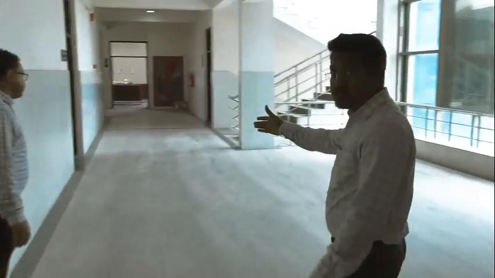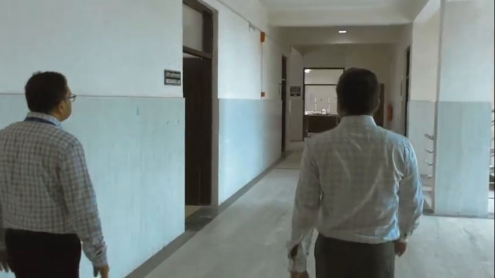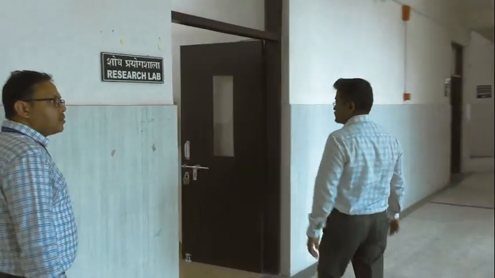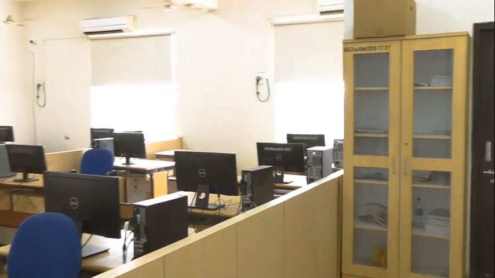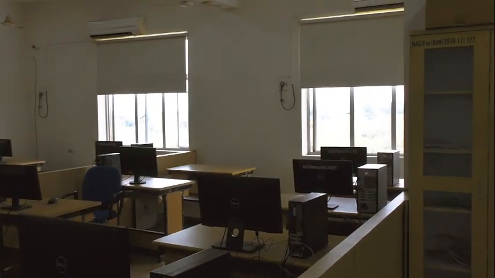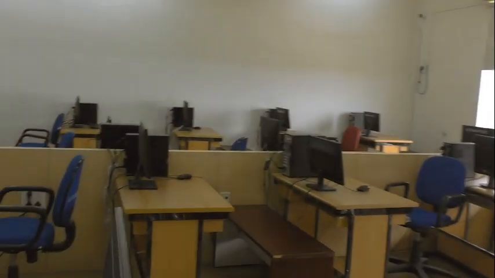Now next we have a research lab. In this lab we are undertaking some in-house research activities at this moment, and we are dedicating it for our upcoming proposed MTech courses. This research lab is equipped with high-end i7 computers supported by NKN and other facilities, and we also have a server in this particular lab. This is the 20 capacity research lab of the campus.